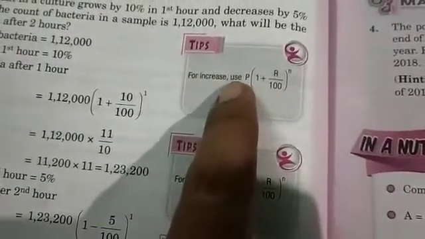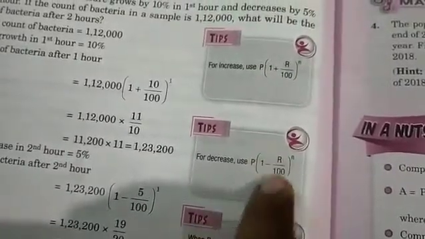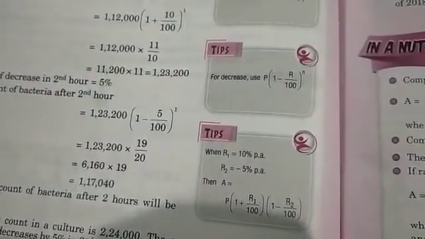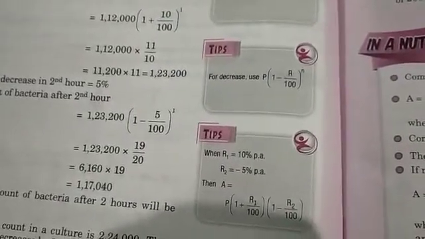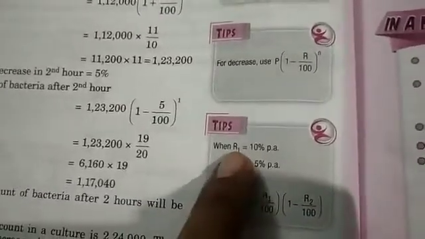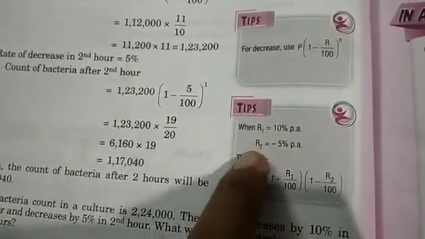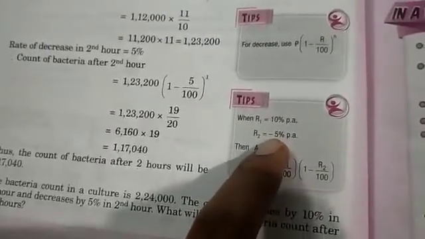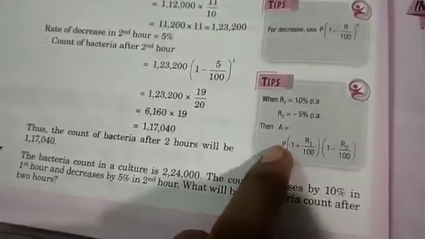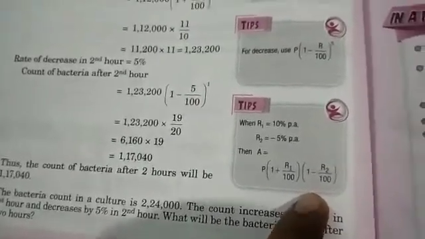For increase we will use P into (1 plus R by 100) power N. For decrease we will use P into (1 minus R by 100) power N. And for both increase and decrease, suppose the first rate is increasing at 10% per annum and the second rate is decreasing, say minus 5% per annum, we will use the formula P into (1 plus R1 by 100) into (1 minus R2 by 100).